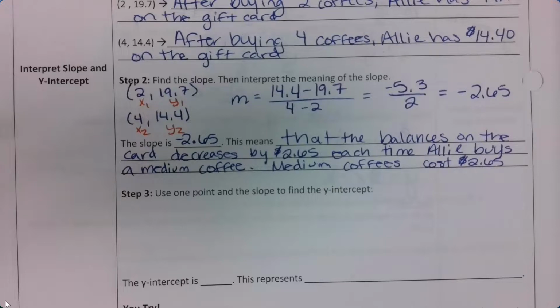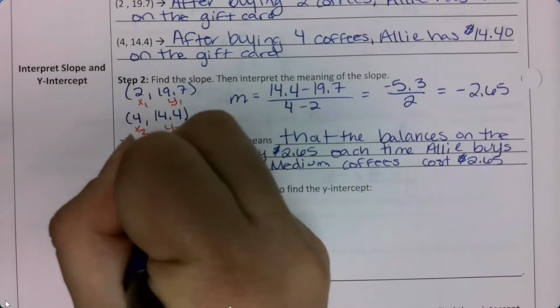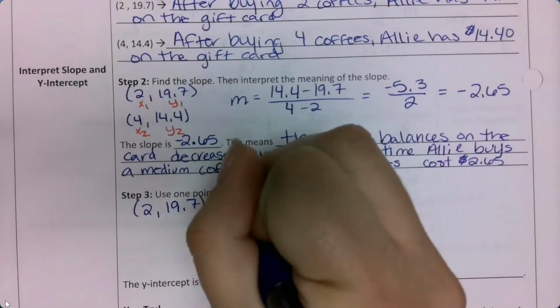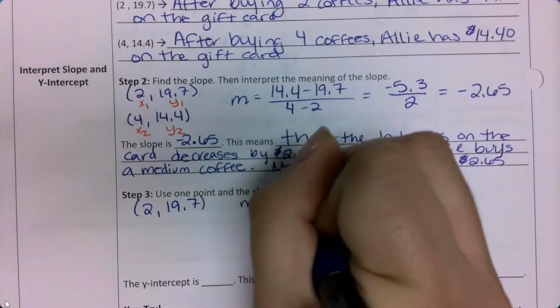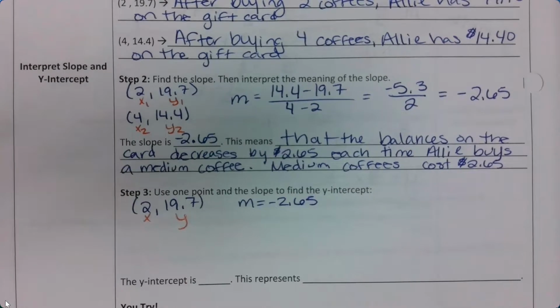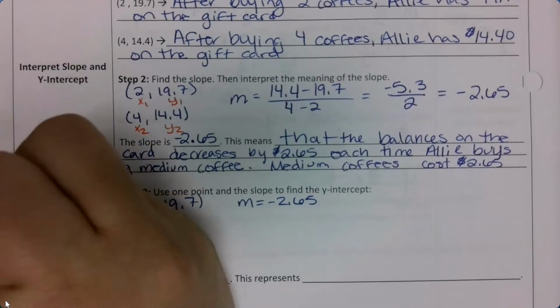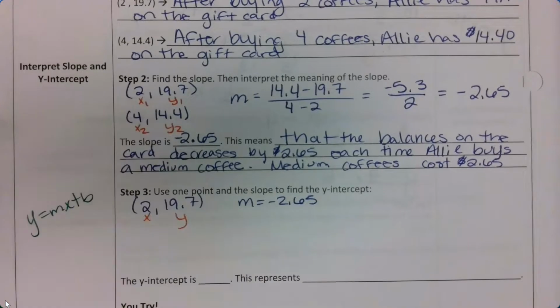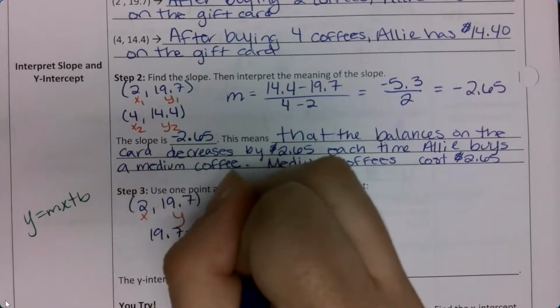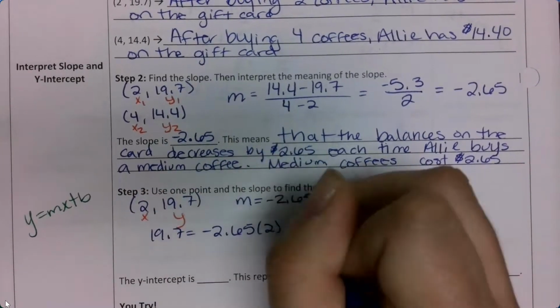Okay, so since you're talking, I assume that means you're done writing? Okay, so I want to use 1 point and my slope to find the y-intercept. So my first point was (2, 19.7), and I know my slope is negative 2.65. So this is going to be my x, y when I plug into y equals mx plus b. So I'm going to have 19.7 equals negative 2.65 times 2 plus b.